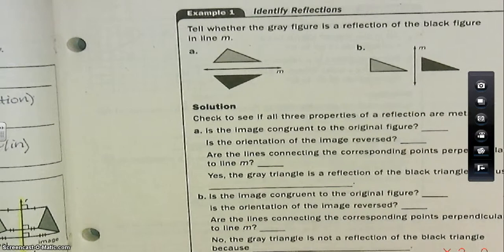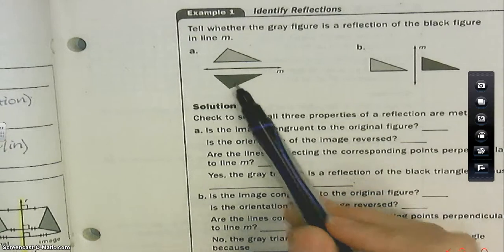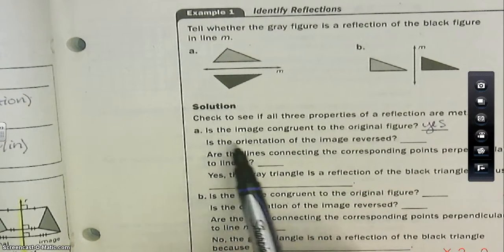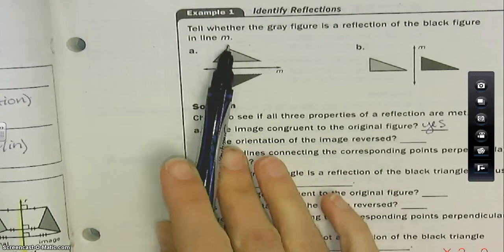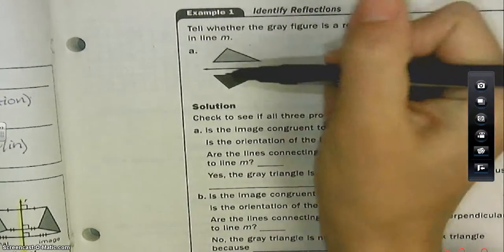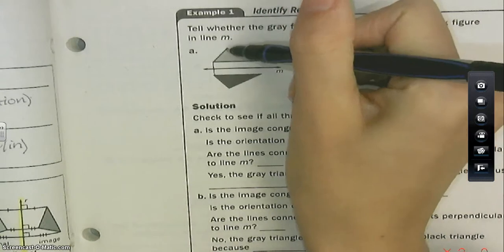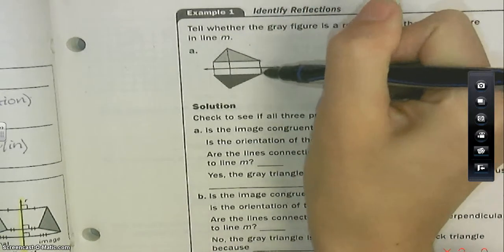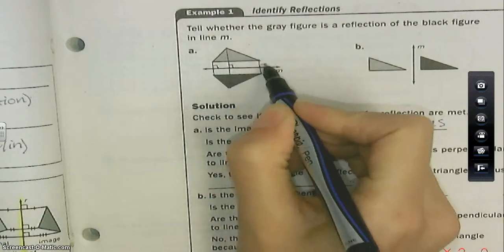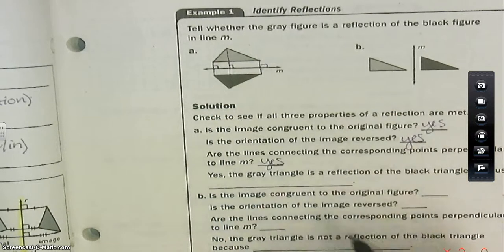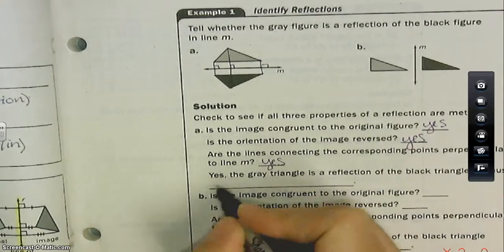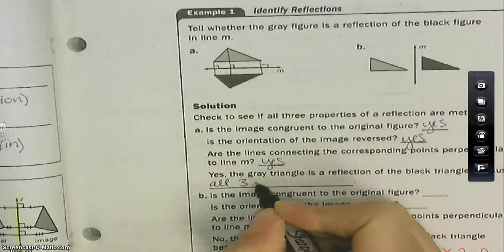All right. So are these 2 shapes the same? Yes. Did they switch directions? Did the orientation get reversed? Well, this one's kind of pointing up and this is pointing down. So yes. And if you connected the corresponding points, does this line cut those in half and make right angles? Yes, it does. So the gray triangle is a reflection of the black triangle because all 3 properties are met.